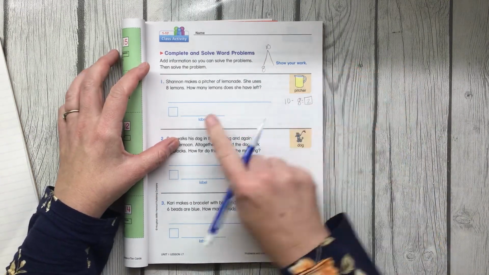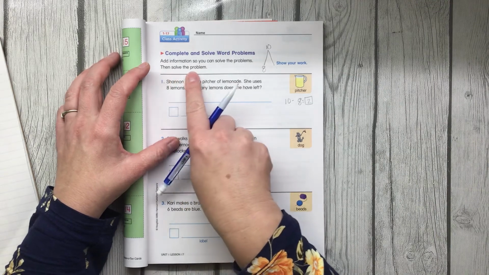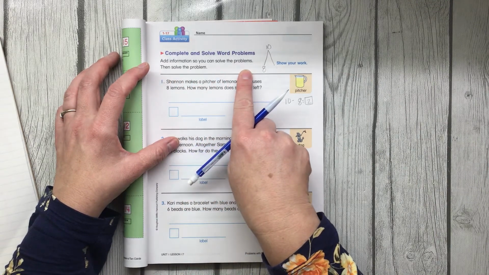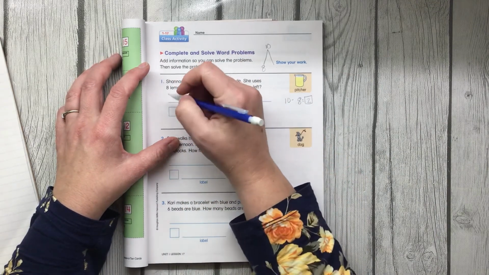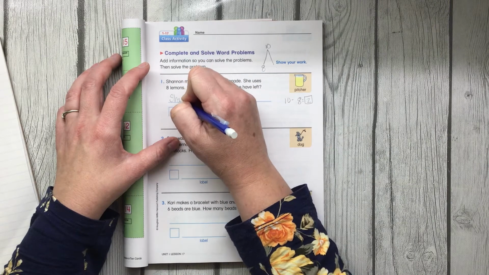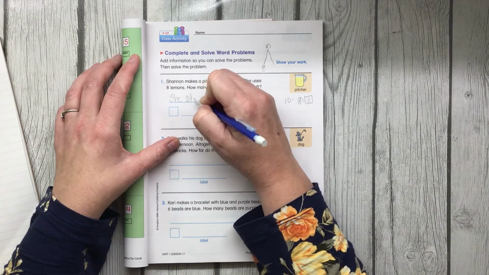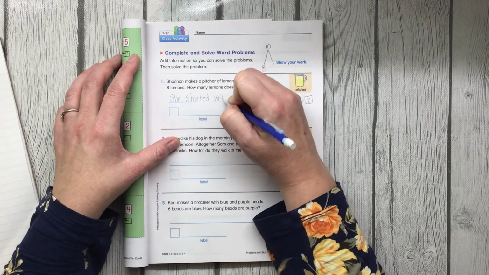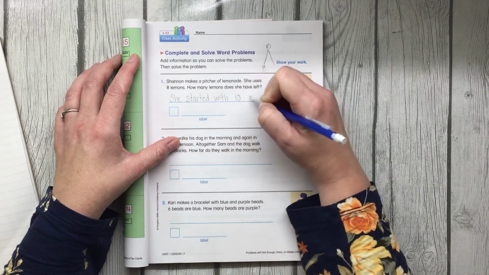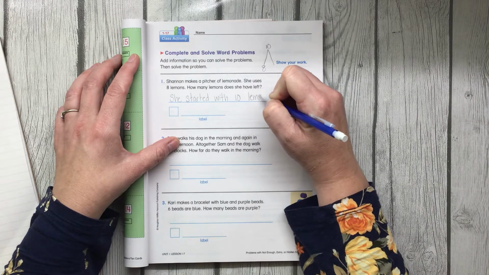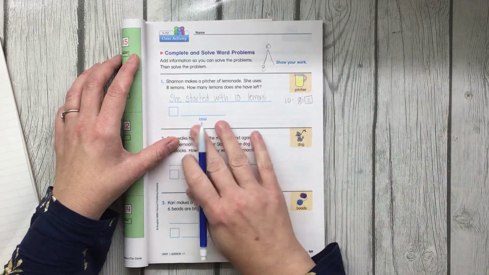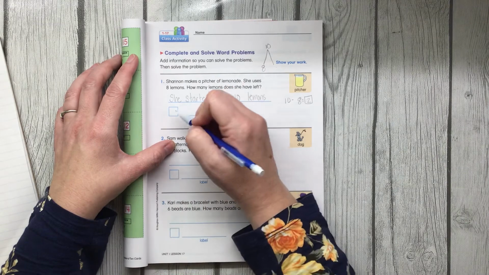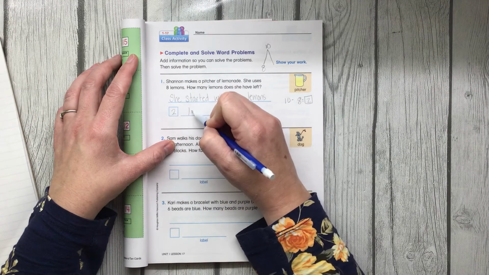The information I added, it says add the information so you can solve the problems, so I'm going to pretend she started with 10 lemons. Then she ended up with 2 lemons.